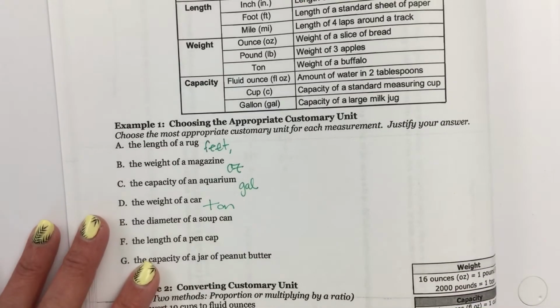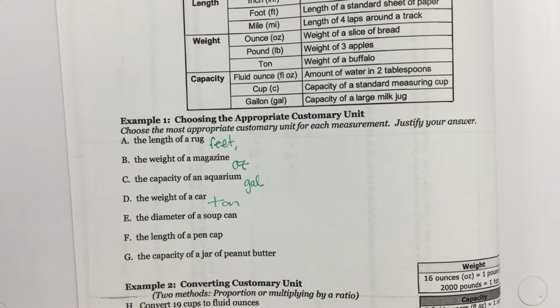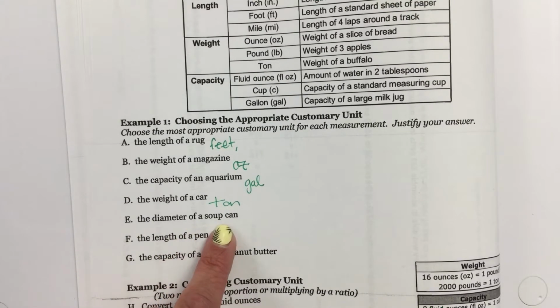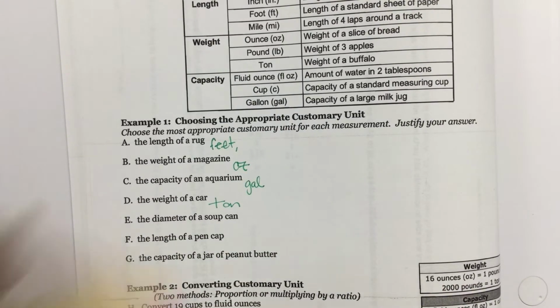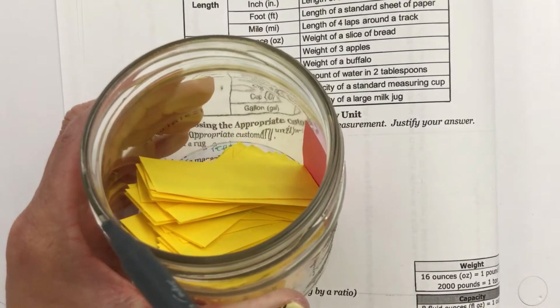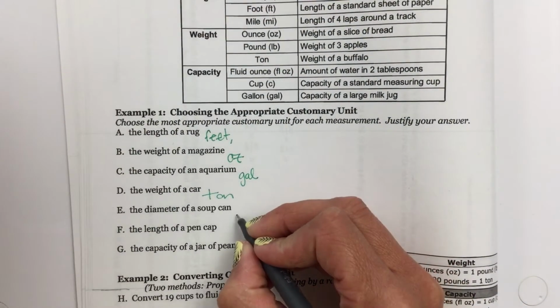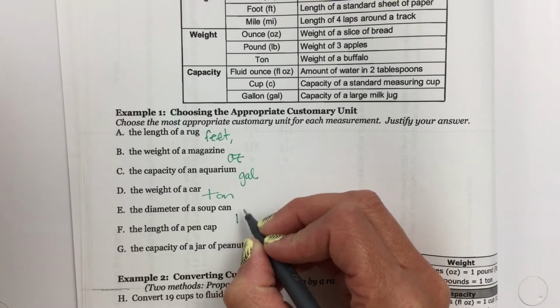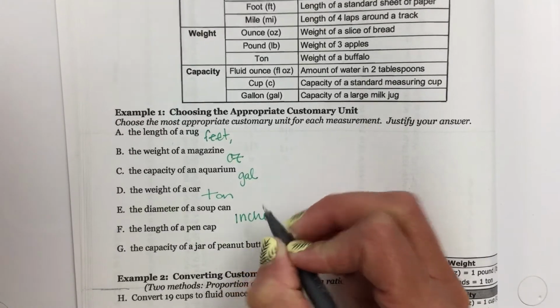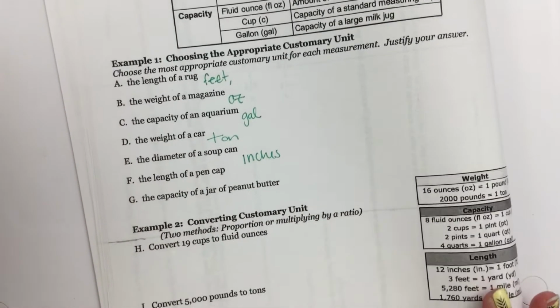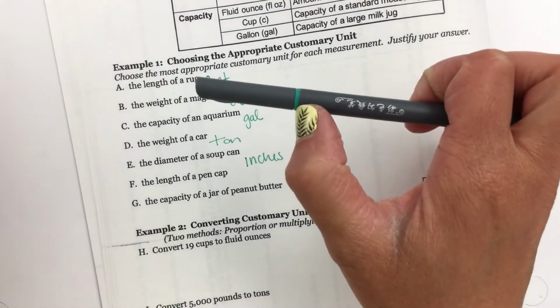The diameter, so diameter is the distance across a circle, so the diameter of a soup can. So would you measure that with sheets of paper, laps around a track, or small paper clips? Paper clips. The soup can is about the size of this jar, so where diameter would go across it. So you would probably use paper clips. So that would be inches. Length of a pen cap. Again, something not very large if you're looking at a pen cap.